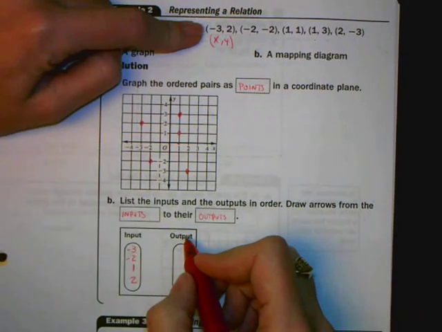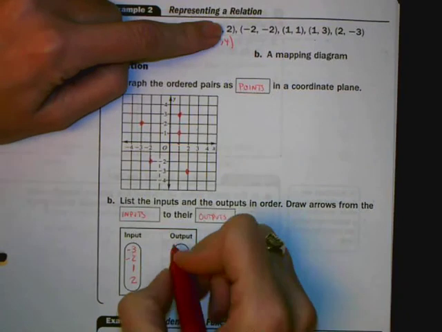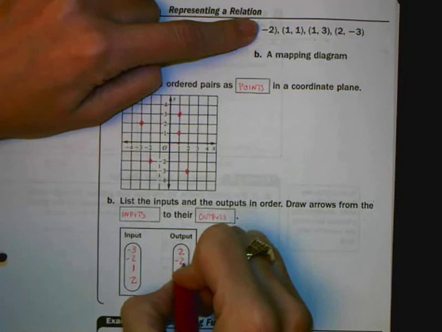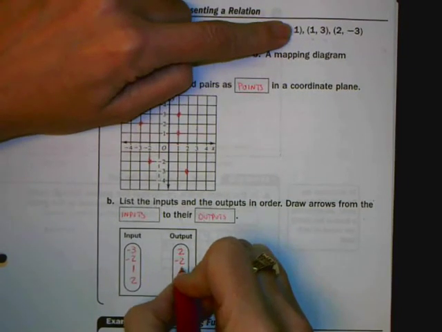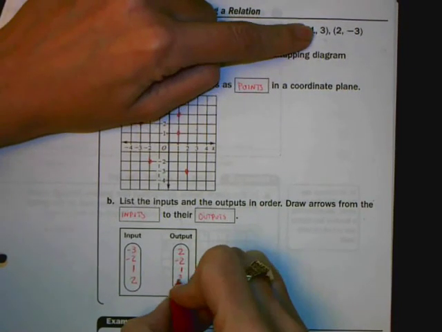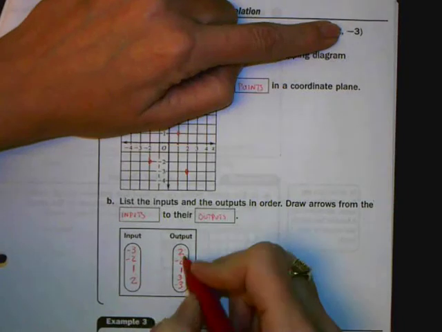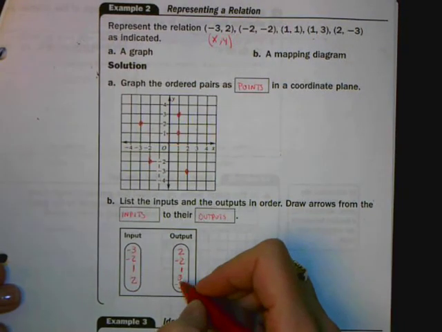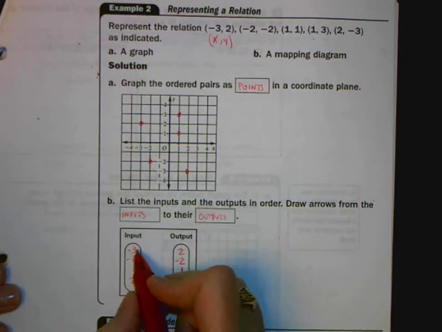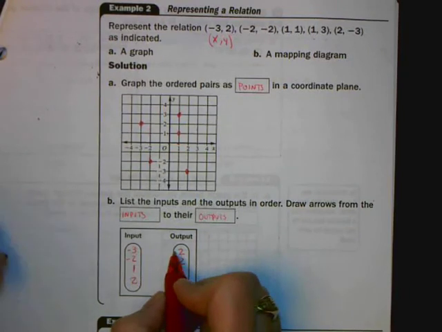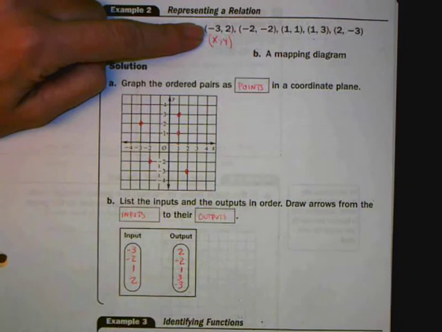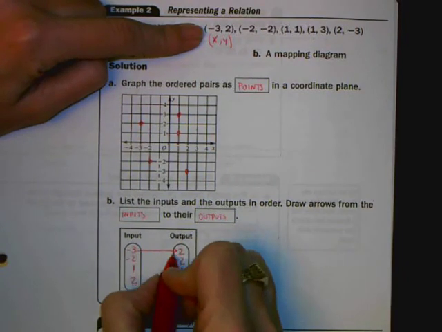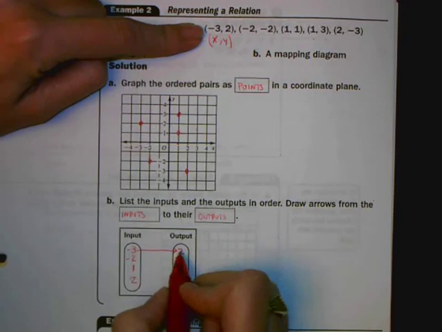Then I'm going to list the outputs. What are the numbers we get out? Well, we get out a 2, we get out a -2, we get out a 1, a 3, and a -3. There's no duplications in this list, so I don't need to skip anything here. Now we're going to use arrows to connect each input with its output. So let's look at this first ordered pair here. The input of -3 goes with the output of 2, so I draw an arrow that maps this input to its output.